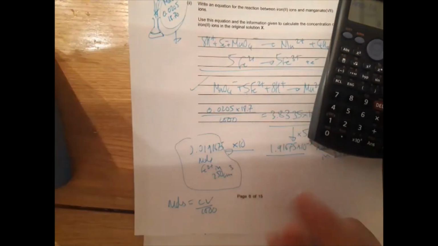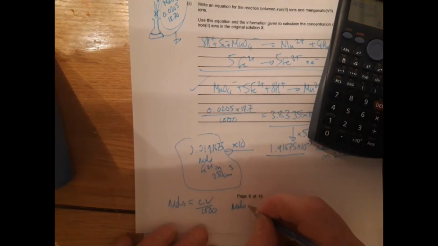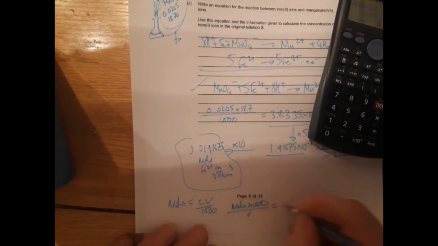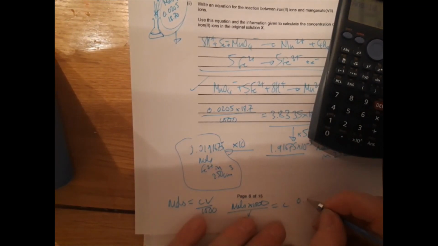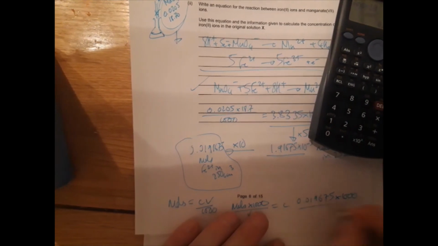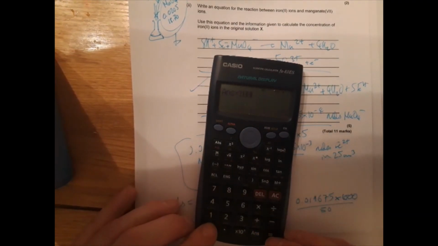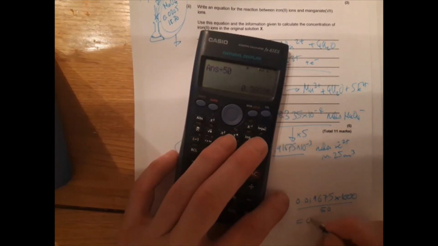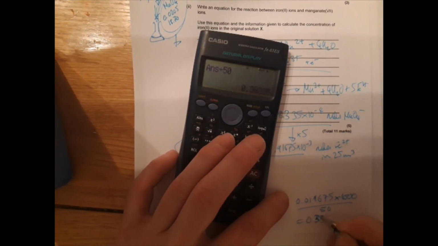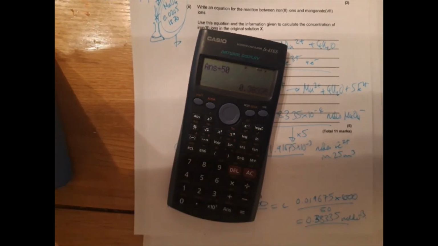So, moles times 1000 divided by V equals C. So that's 0.019675, which is still sat on my calculator up here, times 1000 divided by 50 is my answer. Don't press clear. Times 1000 divided by 50 equals 0.38335 moles per decimeter cubed. Please be right.